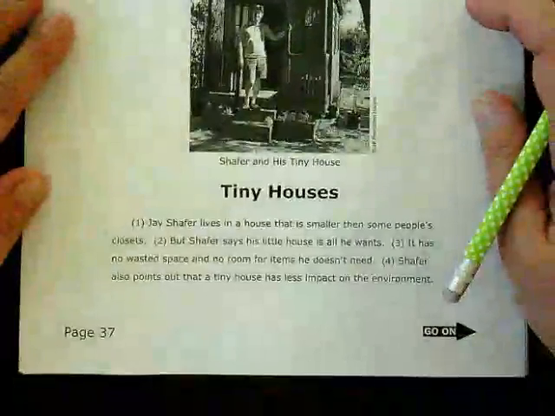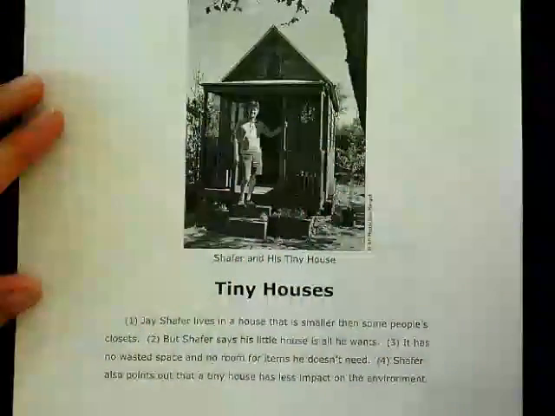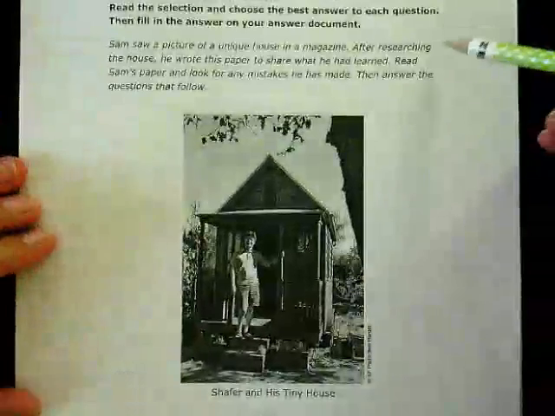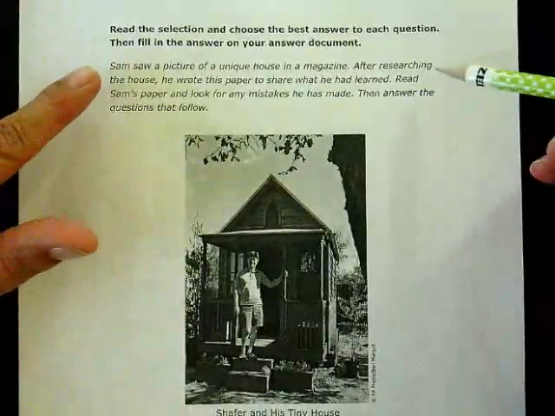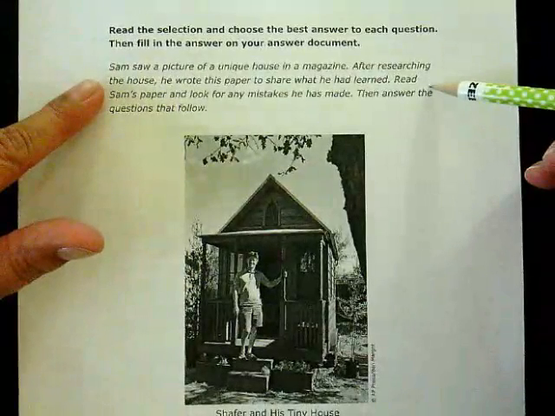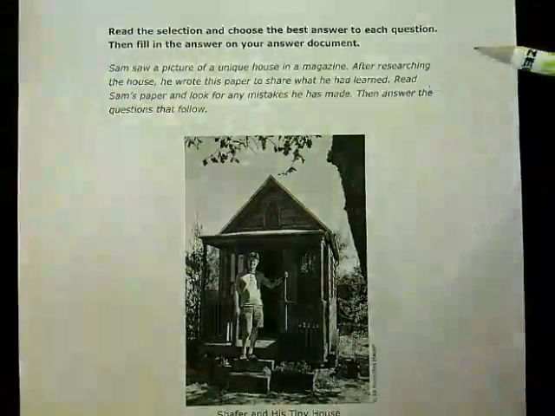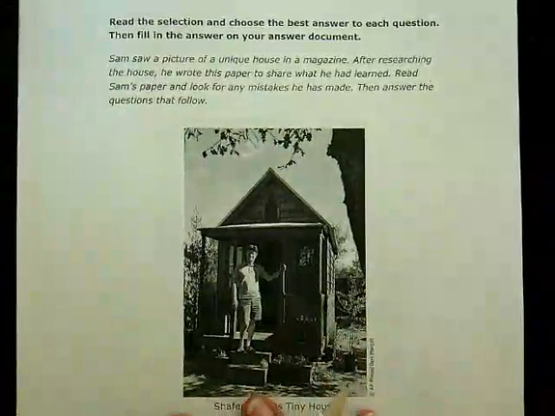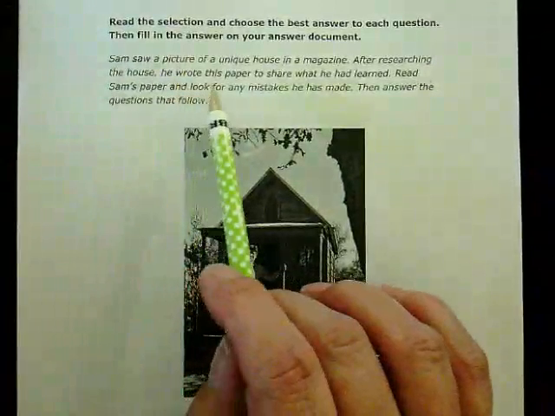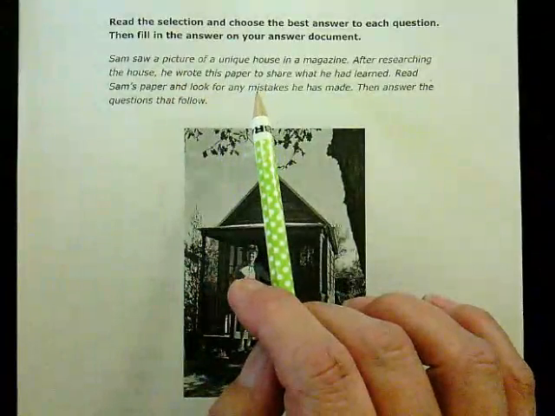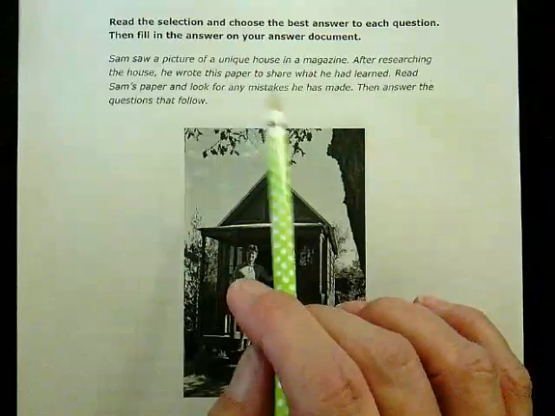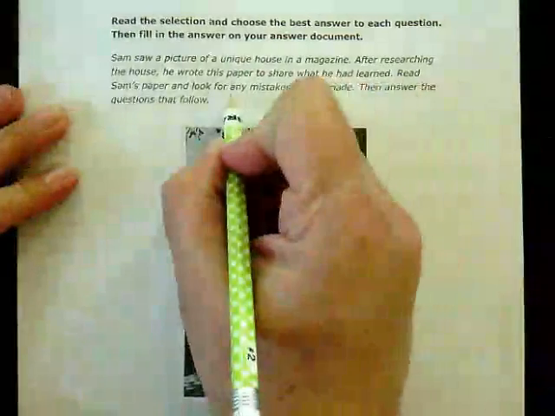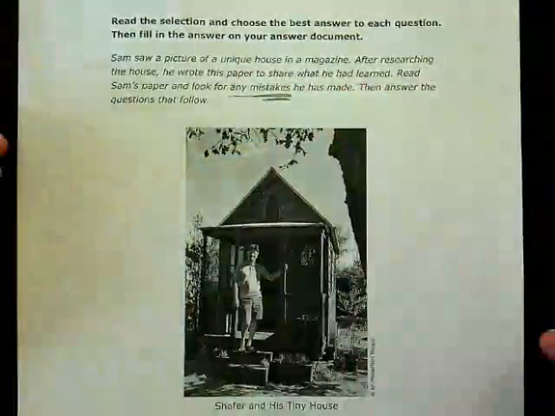So I have pulled a passage. It's called Tiny Houses. Look, this guy's standing in front of his tiny house. Very cool. At the beginning, there's always like a little synopsis, and it says what the author was thinking when they wrote. So I'm going to read this to you. It says, Sam saw a picture of a unique house in a magazine. After researching the house, he wrote his paper to share what he had learned. Read Sam's paper and look for any mistakes that he has made. Then answer the questions that follow. So you're looking for mistakes that Sam has made. Poor Sam. He has some biggies.